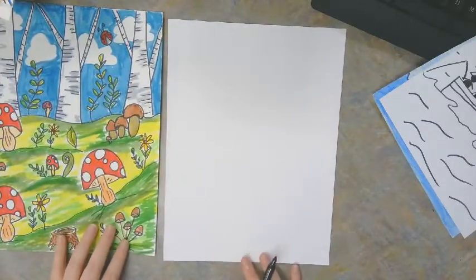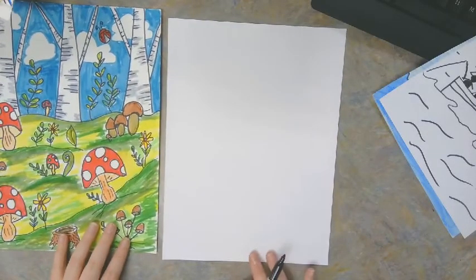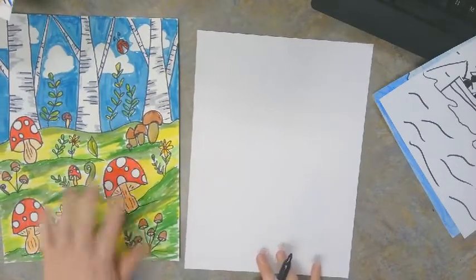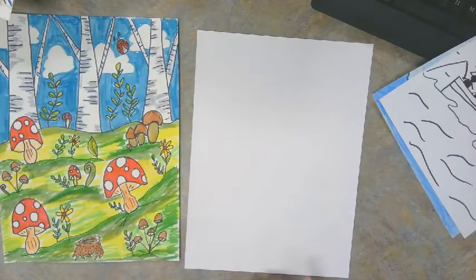Now at first it's just going to look like I have a lot of mushrooms floating on my paper, and then I'm slowly going to be adding in more and more details to make it look like an actual landscape. But at first, like I said, I'm just going to be adding some mushrooms.